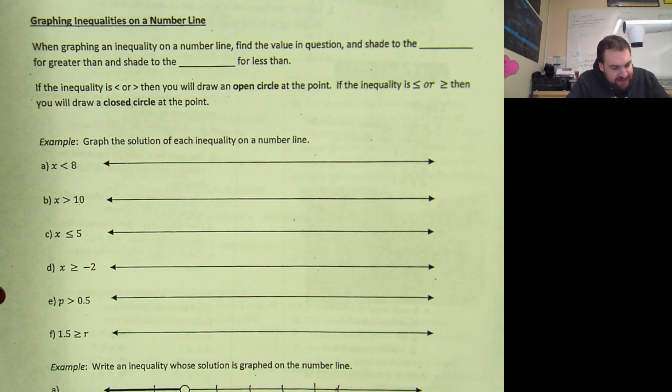When graphing an inequality on a number line, we want to find the value in question and do what? Let's go straight to the examples and we'll fill in the holes later. The first example is x is less than 8. We are going to assume that all number lines are made by reasonable people, and reasonable people do math left to right. So the only thing I technically have to put on my number line is what? 8.